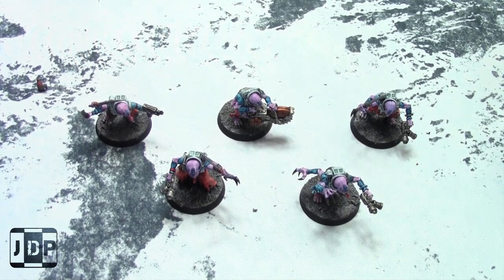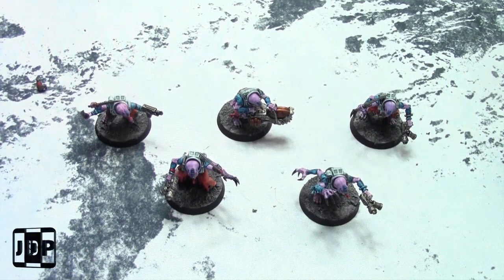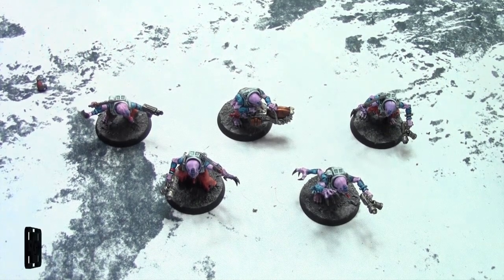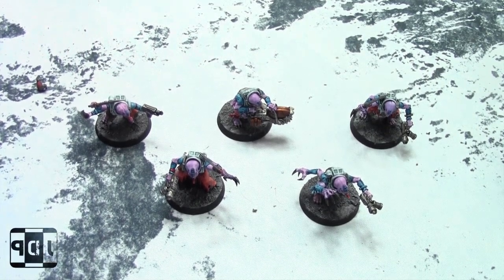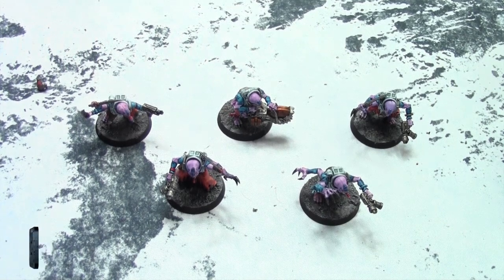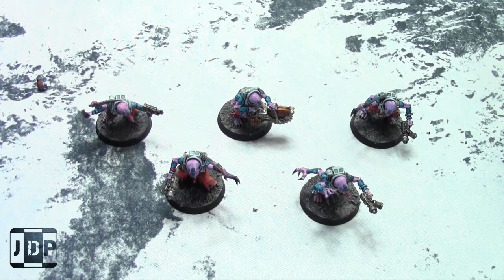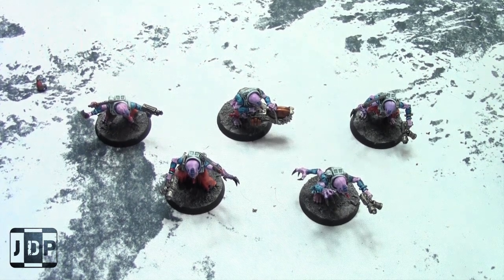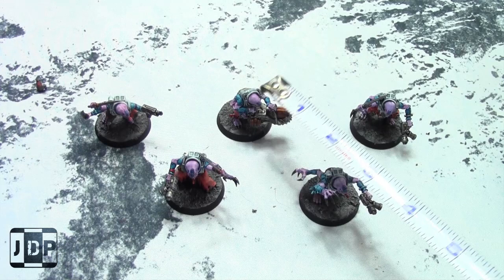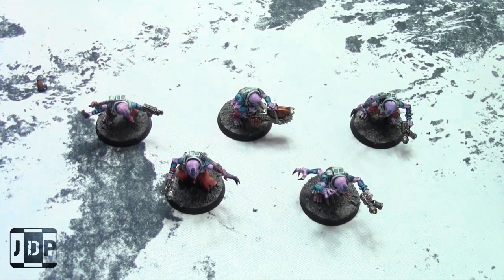But at least with this type of formation, it's a relatively safe strategy with the new rules, and we're going to go over in a moment why. But basically they have to be within 2 inches horizontally or 5 inches vertically, but within 2 inches of another model, and so this one works easily.